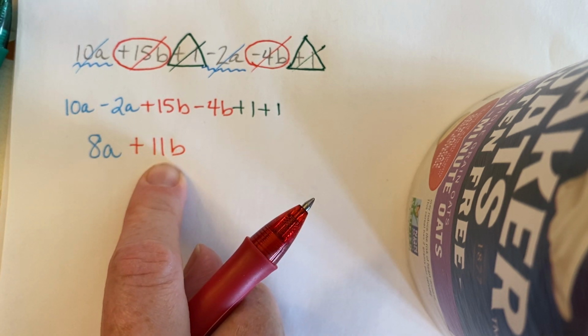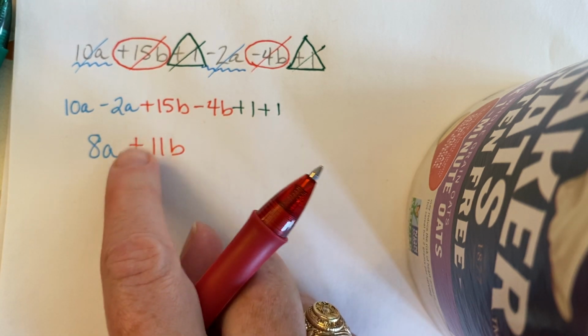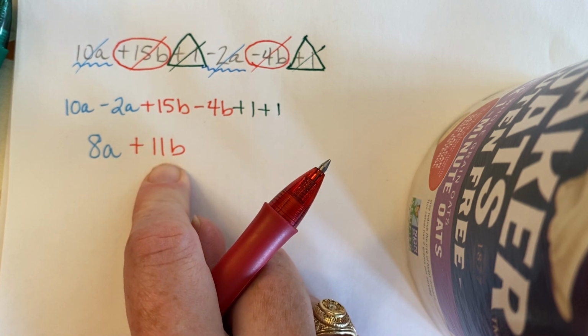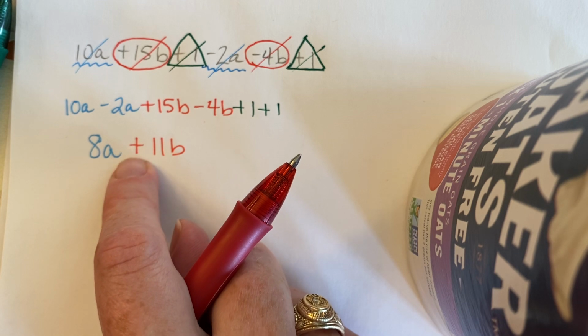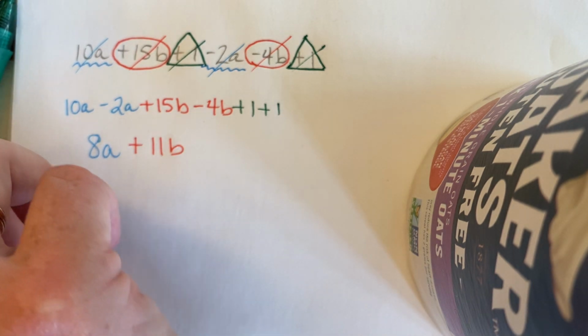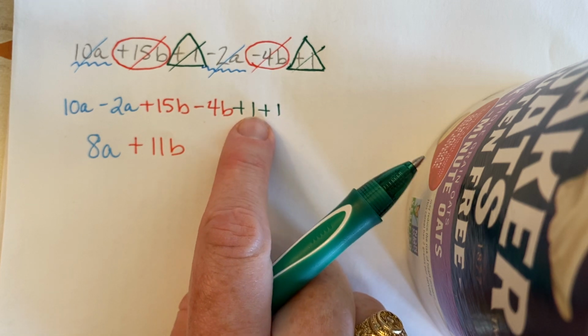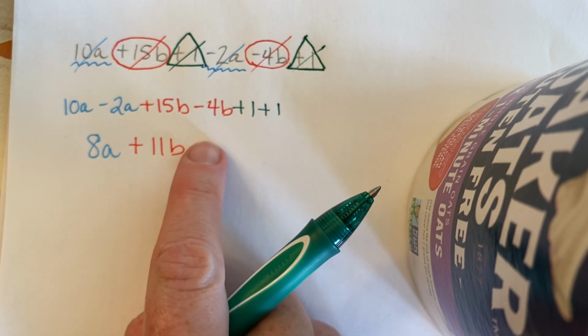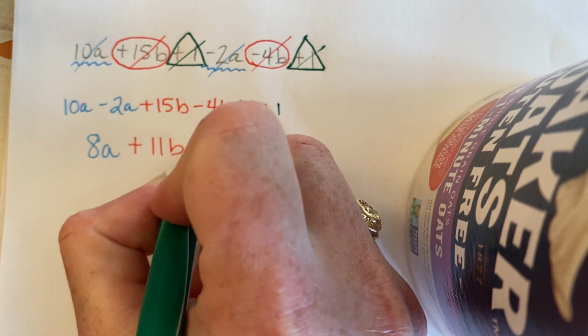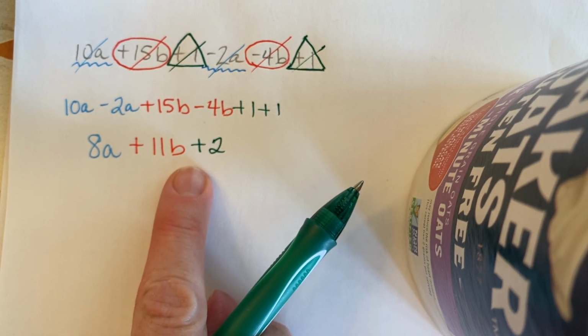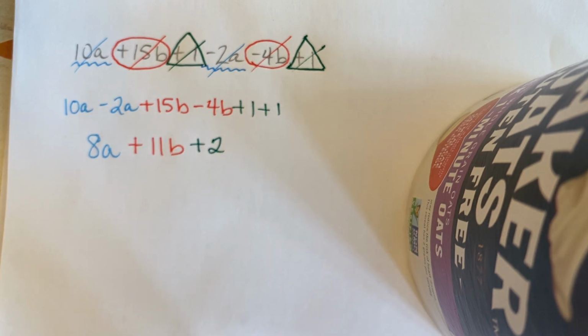It kind of gets nasty if we don't remember to put that sign. If we just put an 11B, we're going to be really lost. Last thing, first thing you ever learned in math: a positive 1 plus 1. That's going to be plus 2, and I have to show it's a positive 2.